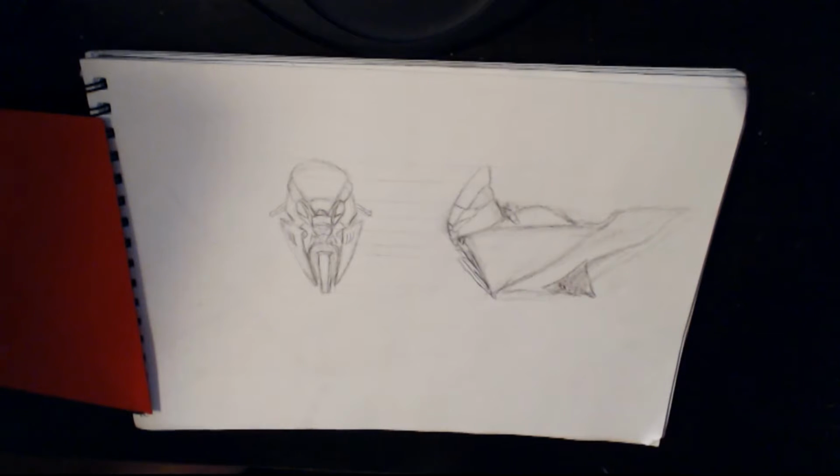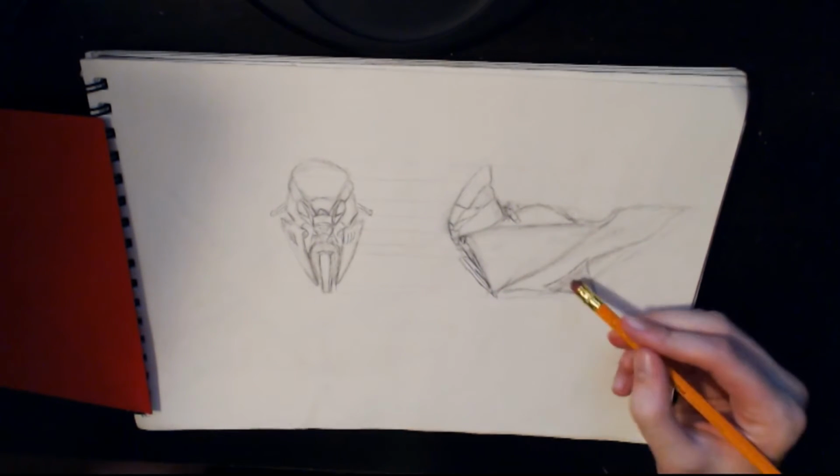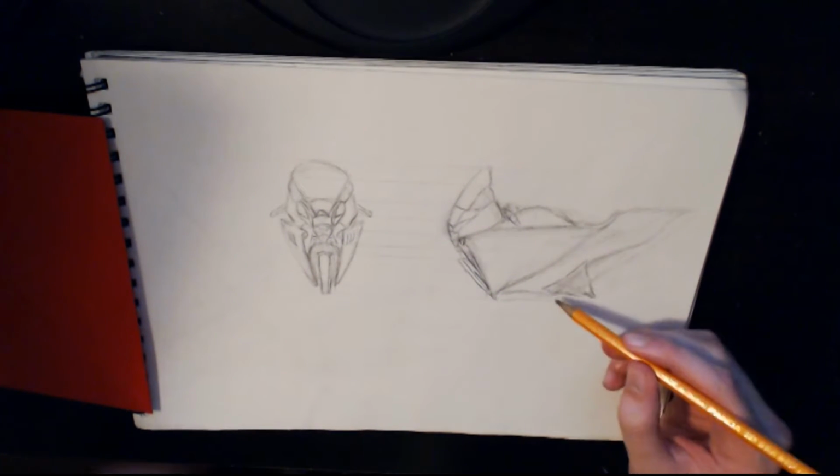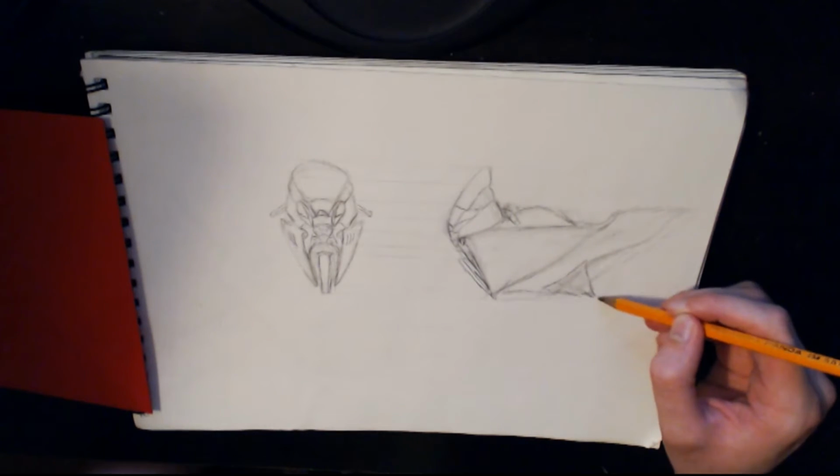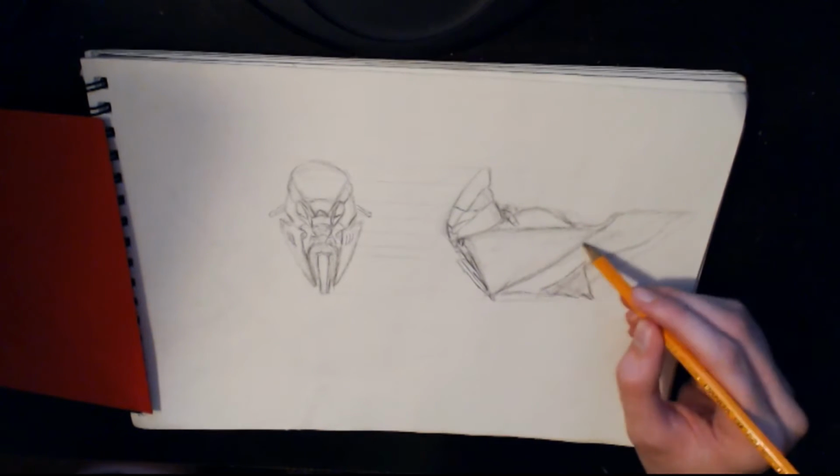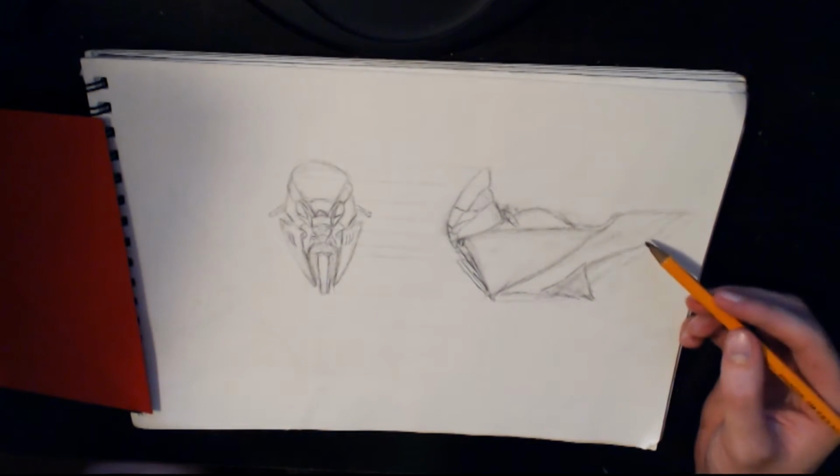I'm starting to draw really hard. This is what happens when you draw too hard on things. It just doesn't end up looking right.